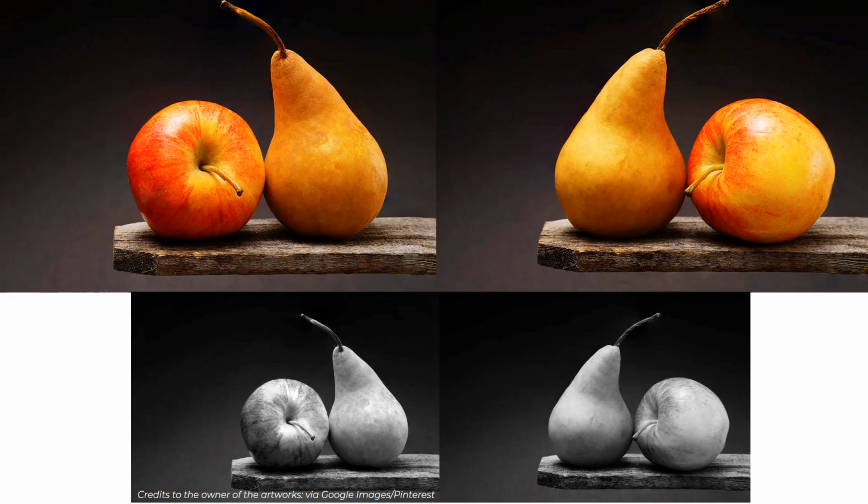Now this is your first exercise. You can just see the transition of the colored photograph into the black and white version of the photograph. So you can see the trajectory of your light source, the texture of the objects, and the wood, and your application of your shades and shadowings.